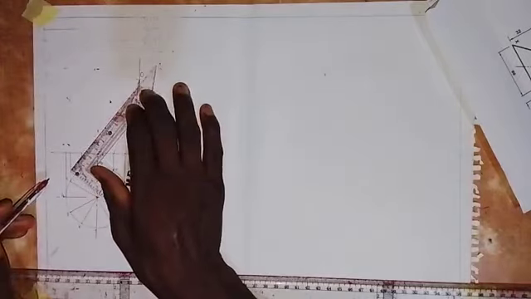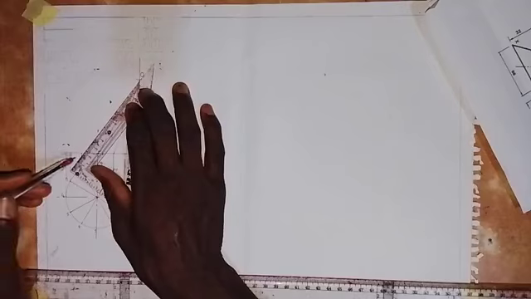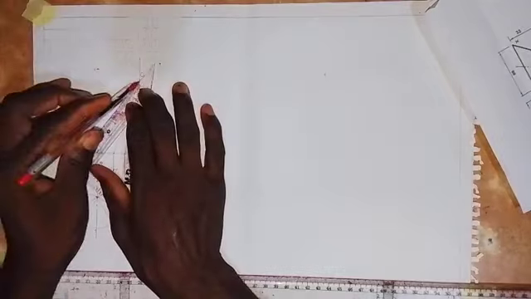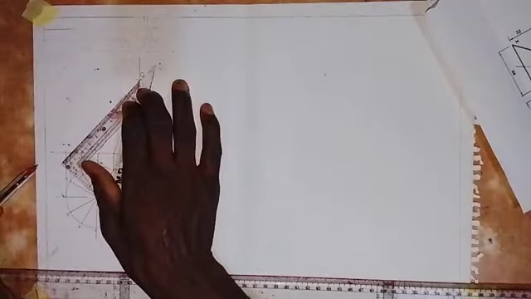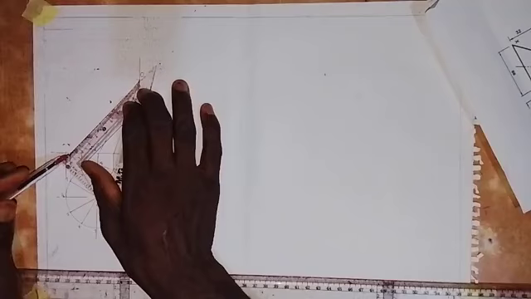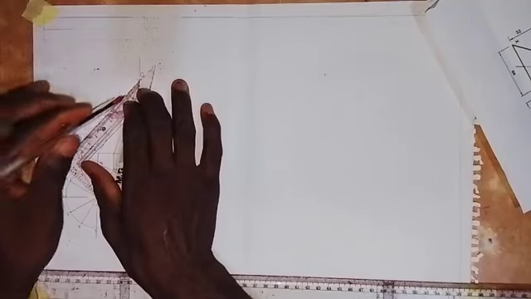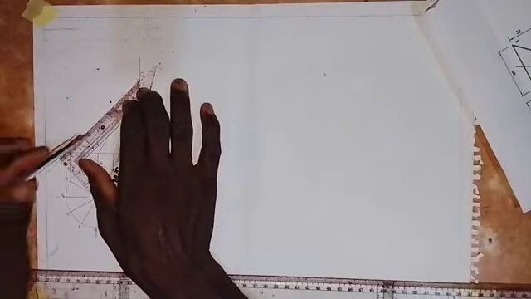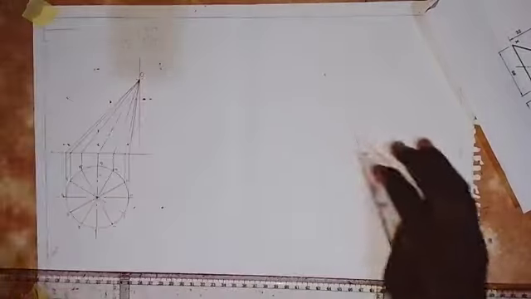Okay, then we draw from here. We draw a line from this point to touch point O there, so that is the apex of the cone. We also draw from here to the apex of the cone, and then we draw from this point to the apex of the cone. All right, so this is what we have.